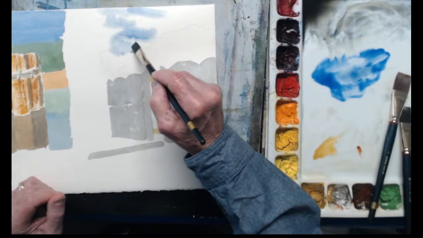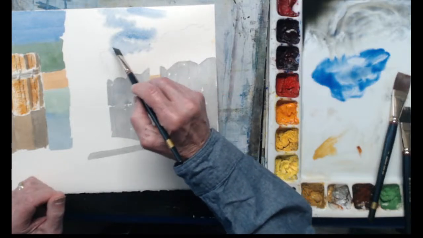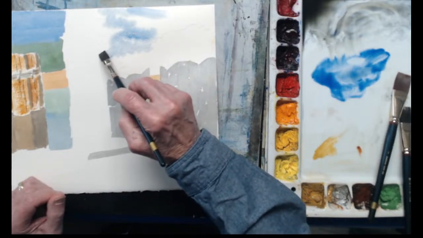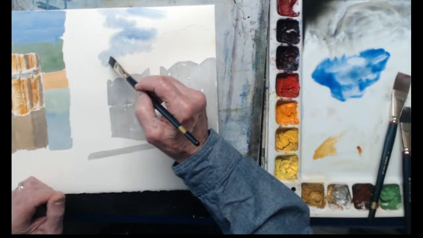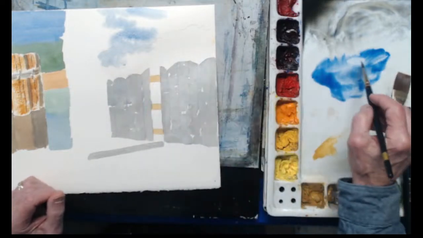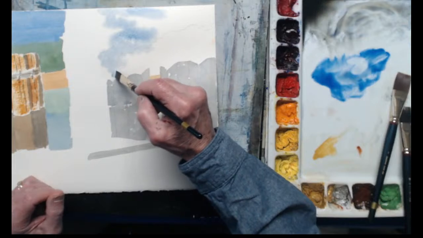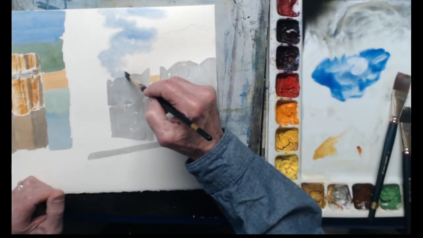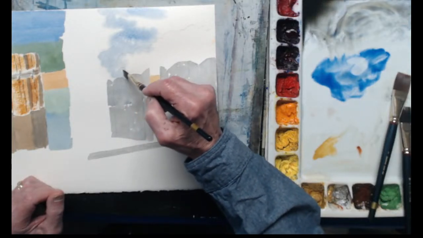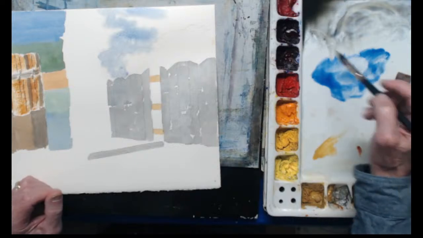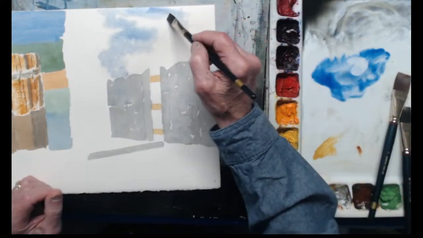The blue sky here. And I got wet paint in a brush, painting it on a wet surface. And that's guaranteed to give me a soft texture.